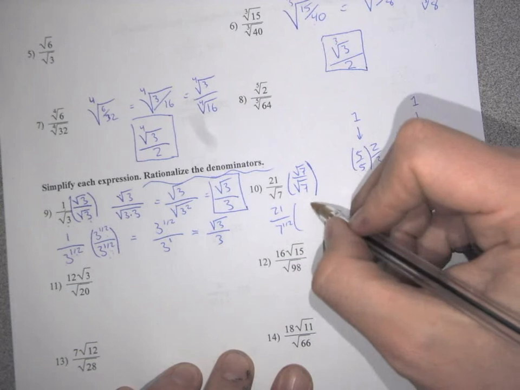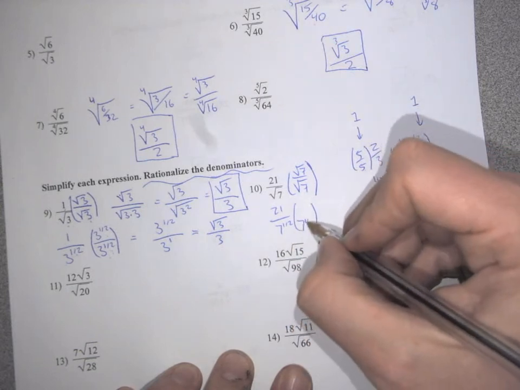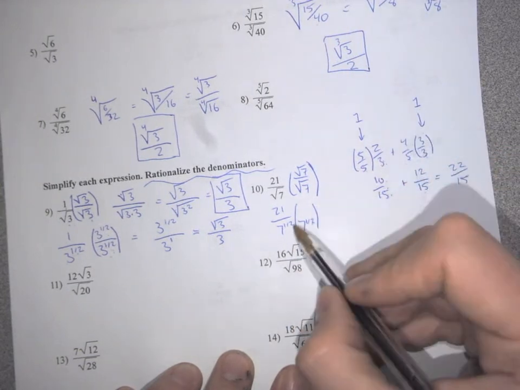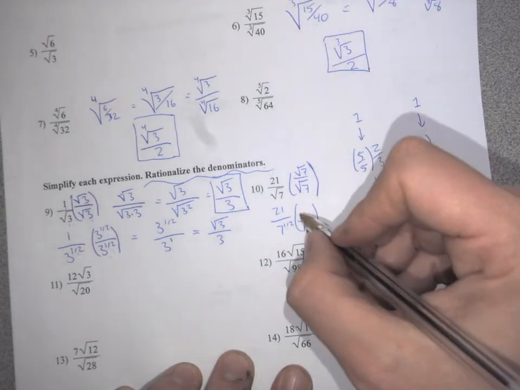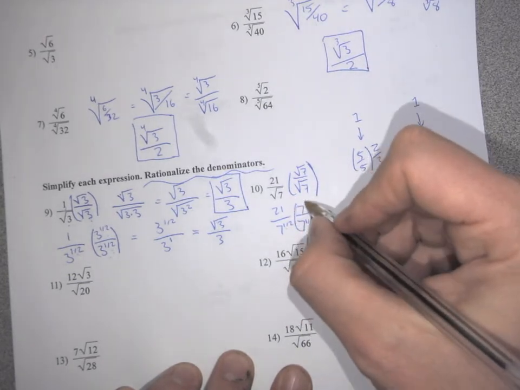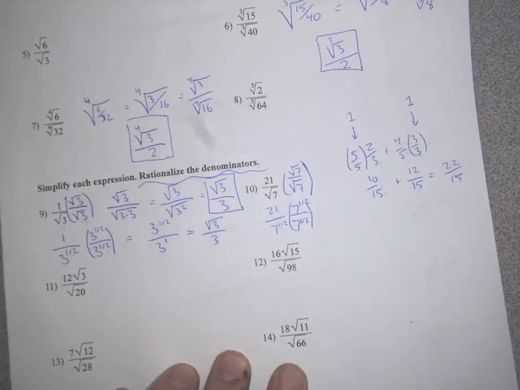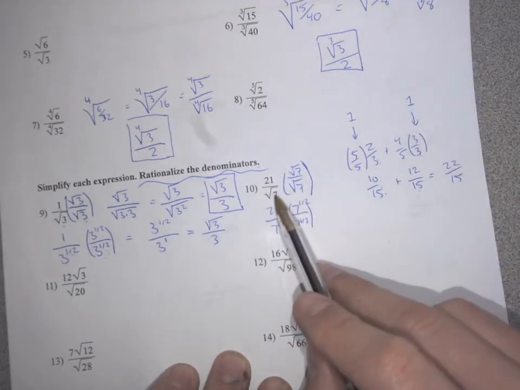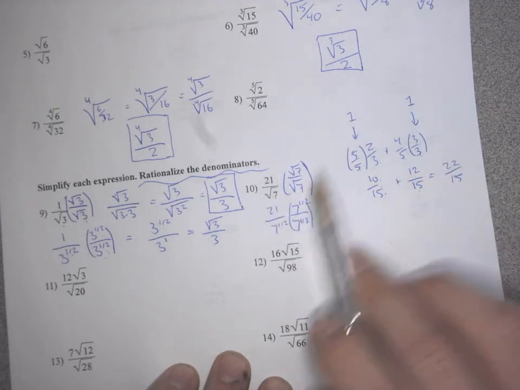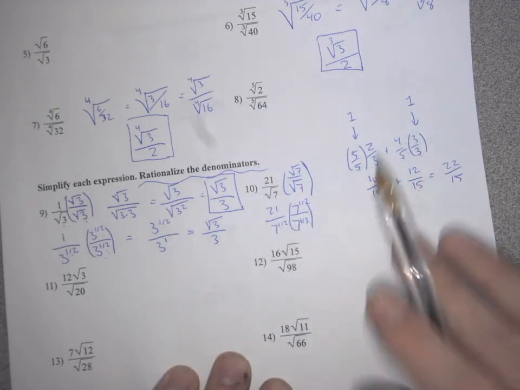Okay, from here, it's clear that I need to multiply by a 7 to the 1/2 because we want to add these exponents to get a whole number. But if I multiply by 7 to the 1/2 on the bottom, I better multiply by 7 to the 1/2 on the top. Okay, so either way, we're going to get rid of this square root of 7. Now I'll let you finish that up using the same kind of idea, but that's where you want to start.